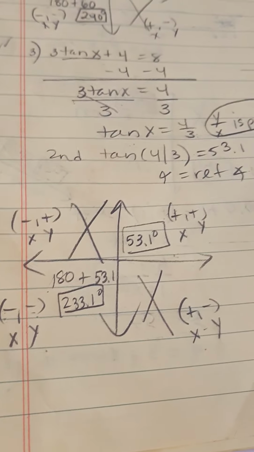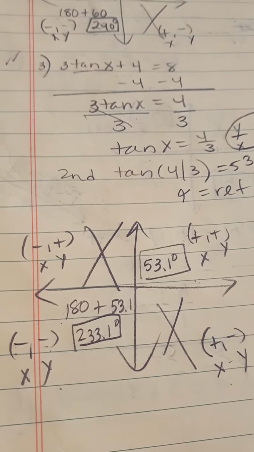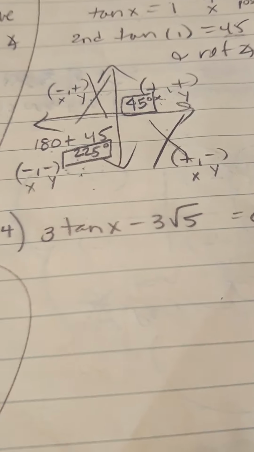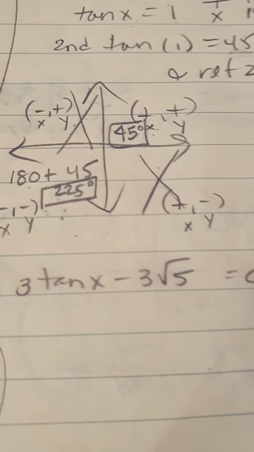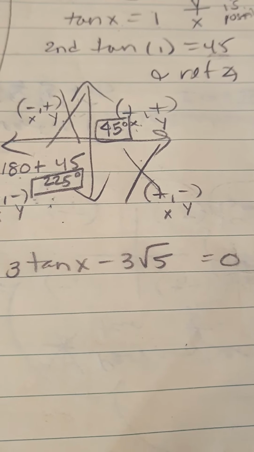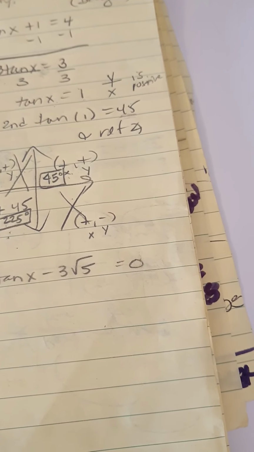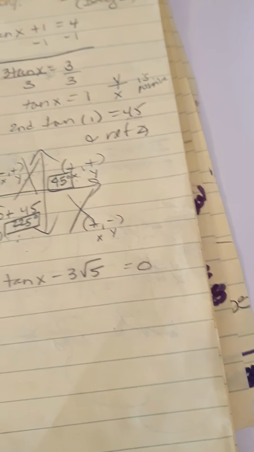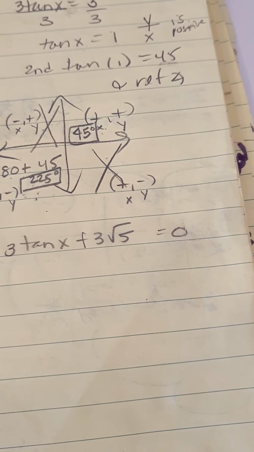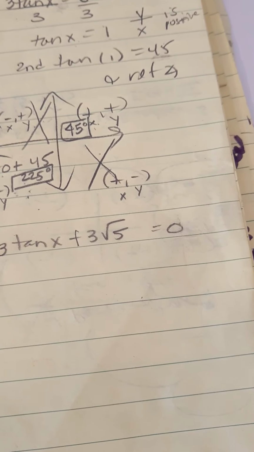Okay, one more to go. Let's do this. 3 times the tangent of angle x minus 3 radical 5 equals 0. So, you know what I want to do actually? I want to change this to a plus sign. Please change that to a plus if you haven't done so already. Yeah, that's going to make me happy.